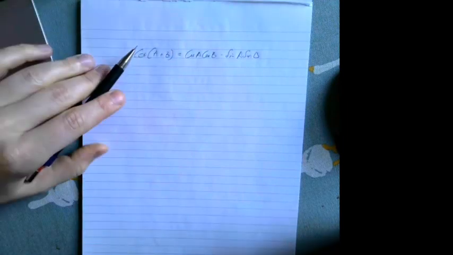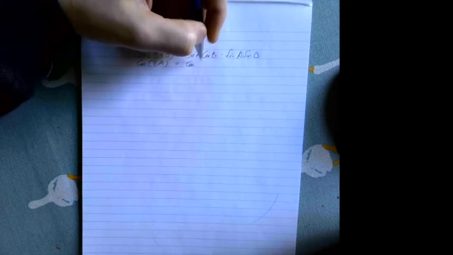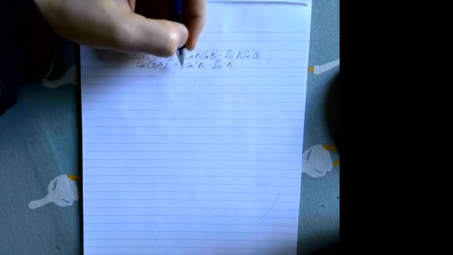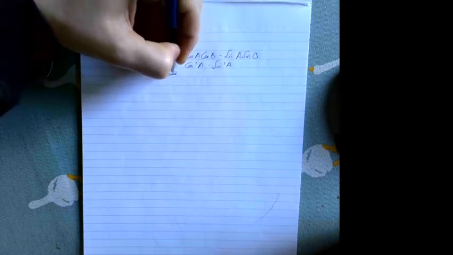If you had cos of A plus B, then that is equal to cos A cos B minus sine A sine B. That's one of the addition formulae that we looked at to begin with, and of course that means if cos 2A, so if I made A equal to B, we're going to get cos A times cos A, which is cos squared A minus sine squared A, and then we can use that sine squared plus cos squared is equal to 1 to say that this is also equivalent to 2 cos squared A minus 1.